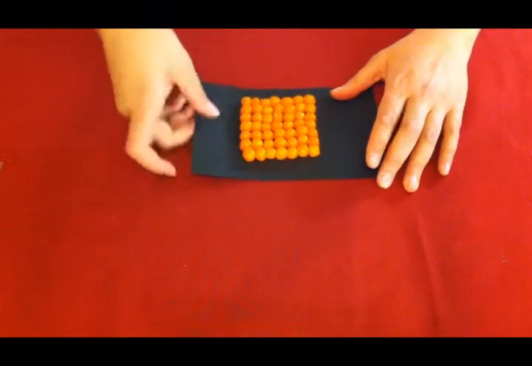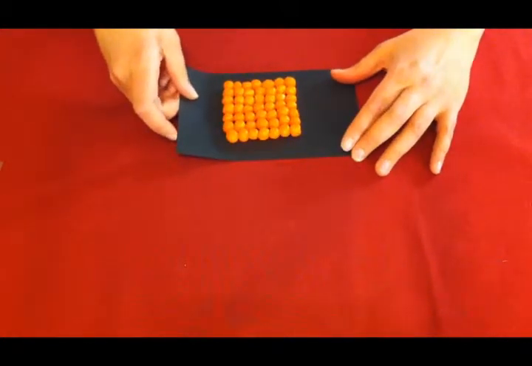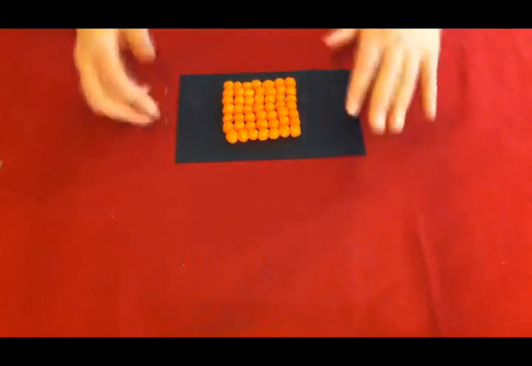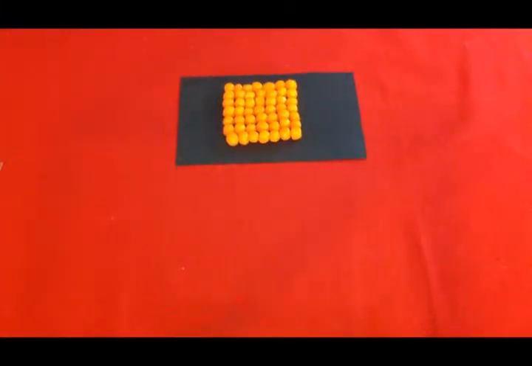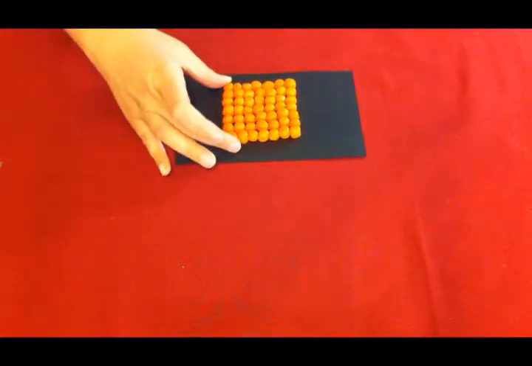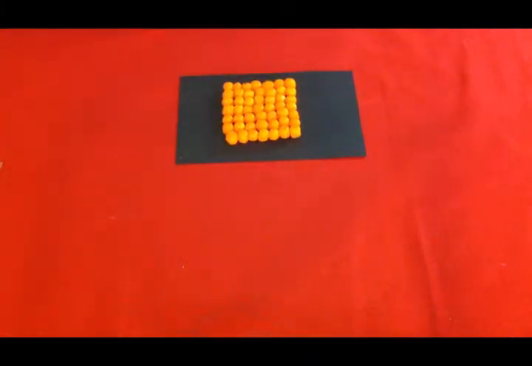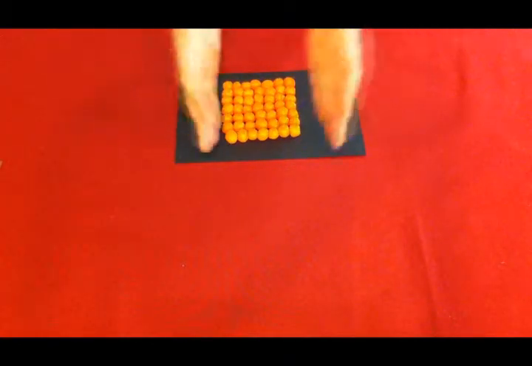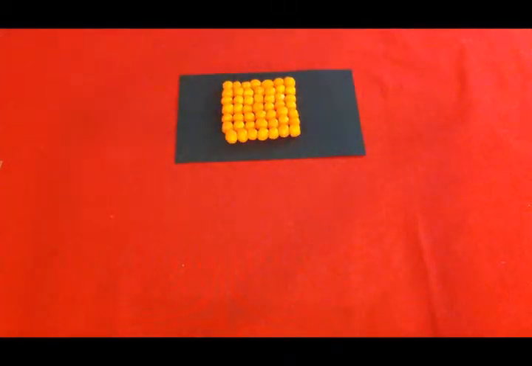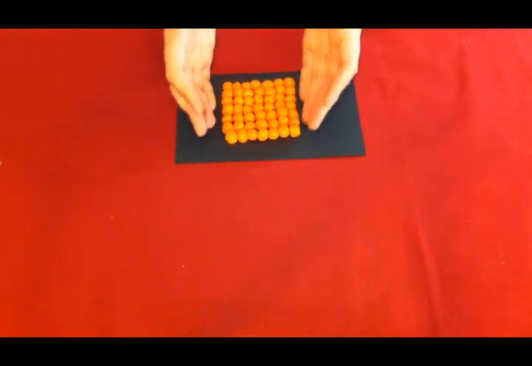And here I have a solid. And we know it's a solid because the particles, these little bits, these little circles, are very close together. They're very tightly packed together. And so this we could say is ice.